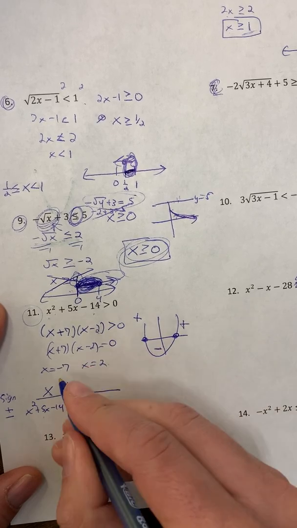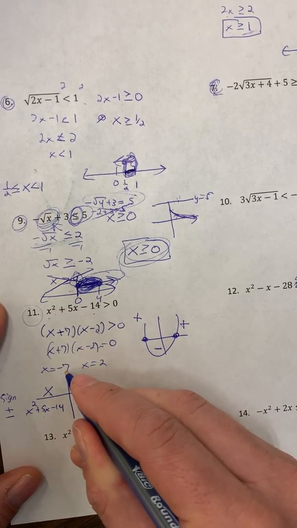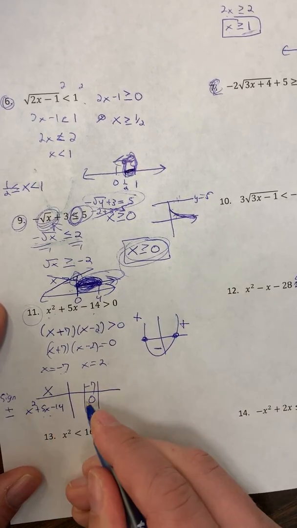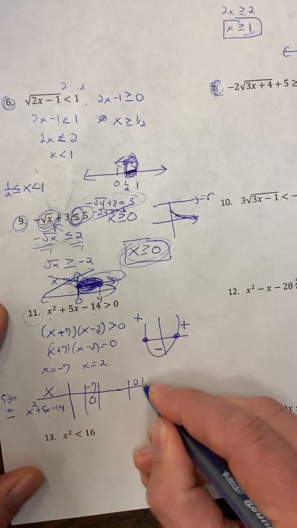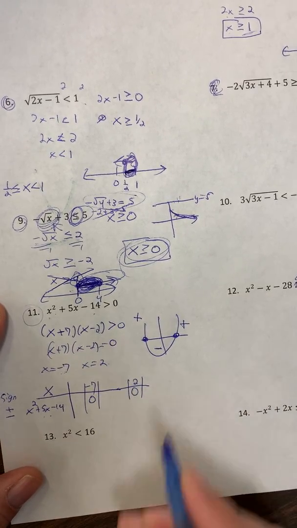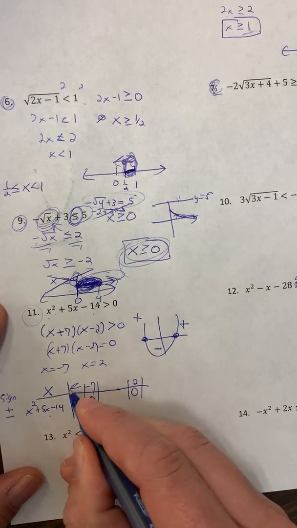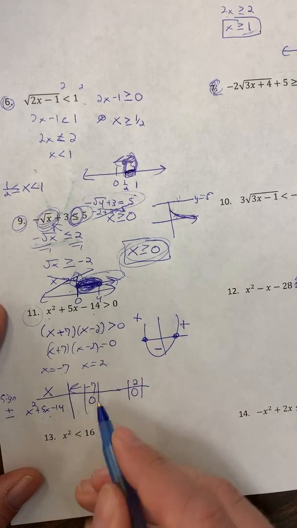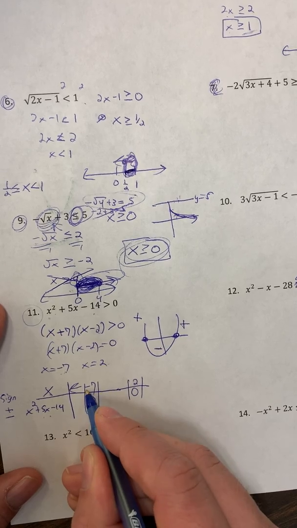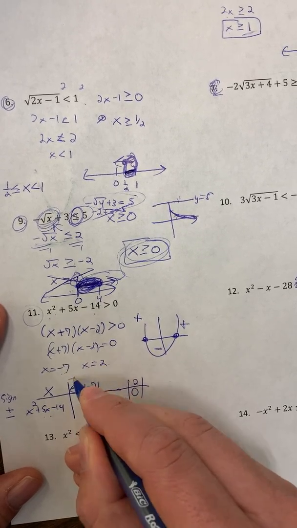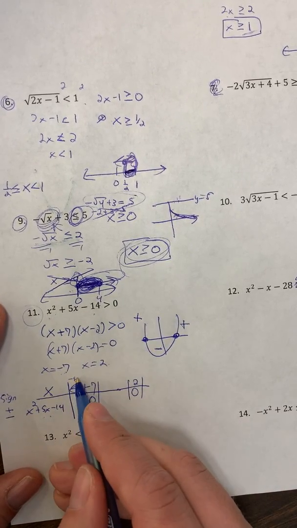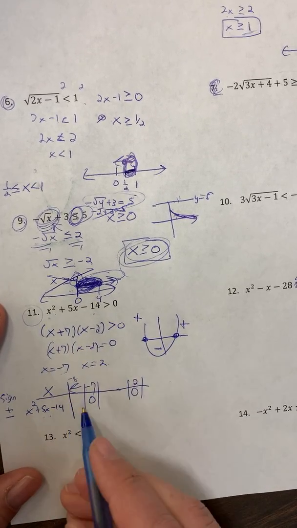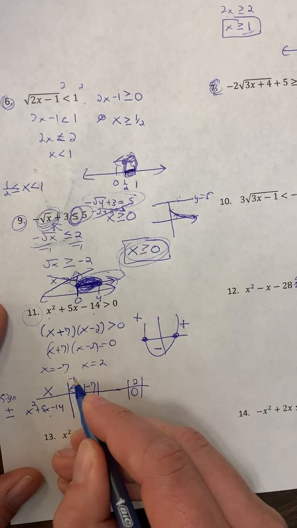And we're going to start by putting our zeros in. We start with our lowest one, which is the 0 most to the left. When x is negative 7, this value will be 0. When x is 2, this value will be 0, and we leave spaces in between. The reason is these are the places where it could be crossing 0. And so we're going to pick any number less than negative 7. So like negative 8 is going to be a test point. And it's easiest to plug it into the factored form, although we could have plugged it into the original form as well. And we're going to look at the sign.